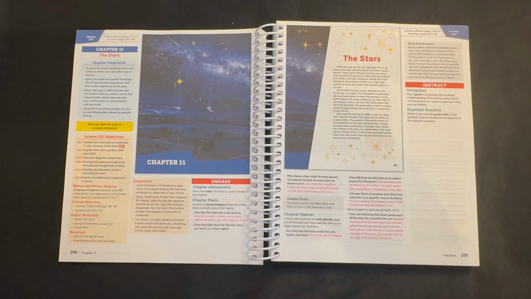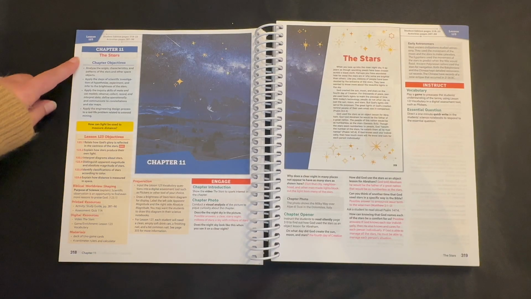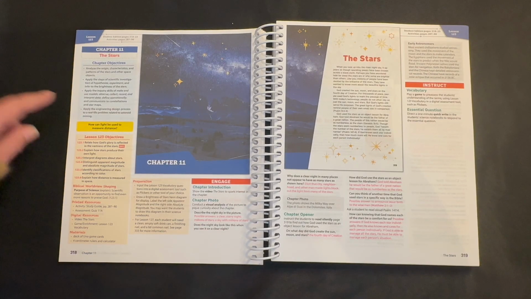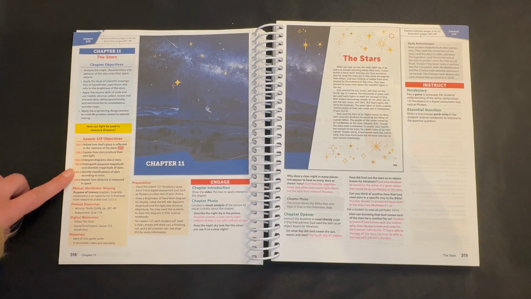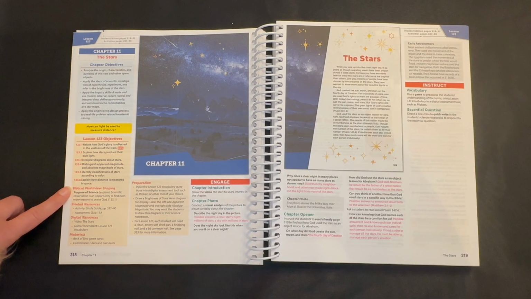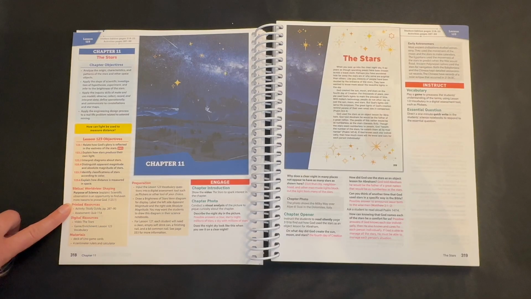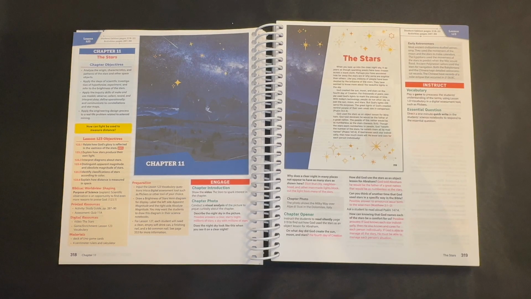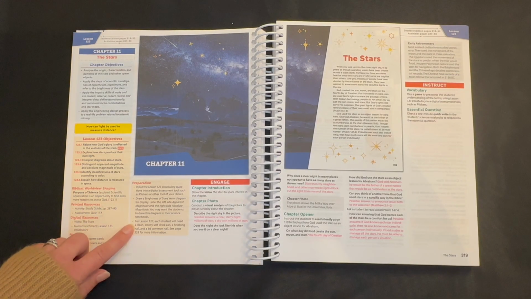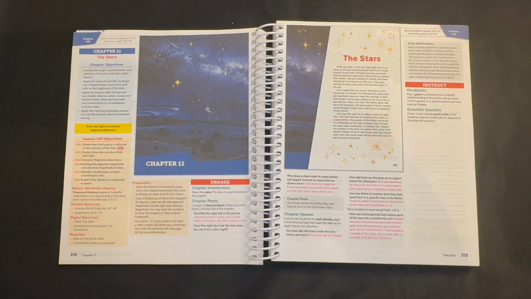Let's take a look at the beginning of Chapter 11. Because this is the beginning of a chapter, we have chapter objectives listed. And then we also have the specific lesson objectives, along with the biblical worldview, printed resources needed, digital resources. These are found on the Homeschool Hub, as well as any materials. Take note of the preparation that is listed. You may choose to do some or all of these based on your needs.